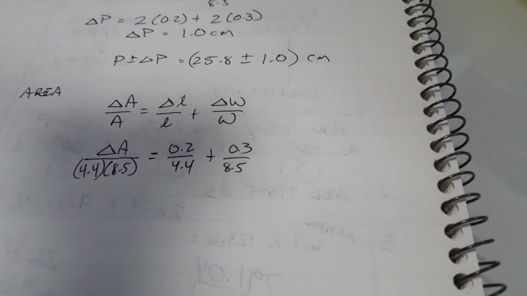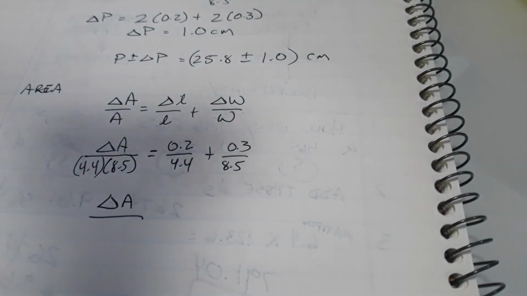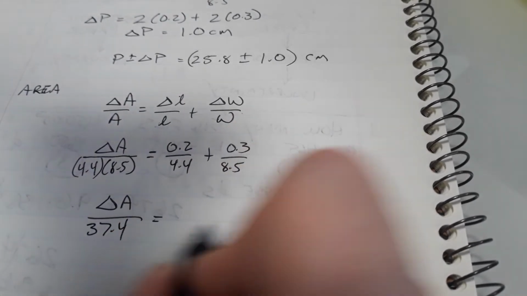All right, so let's talk about options on the calculator. How could you do it? What I would generally suggest is that I'm going to move down to the next line and I'm just going to fill in 2 things. So I'm going to have the delta A by itself. I need 4.4 times 8.5. That is 37.4.